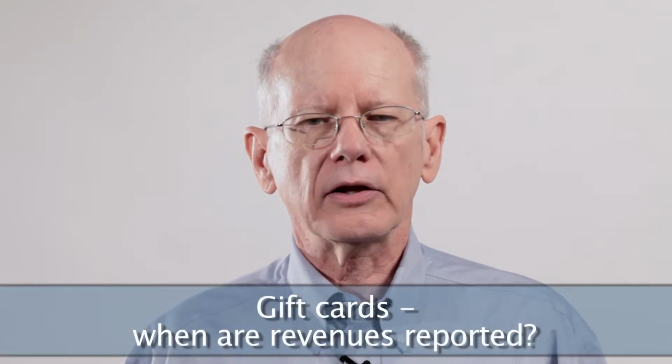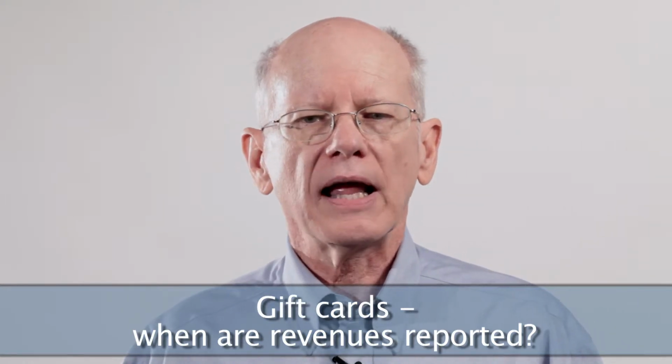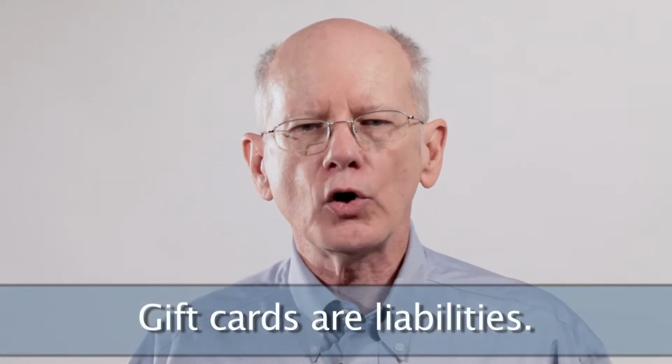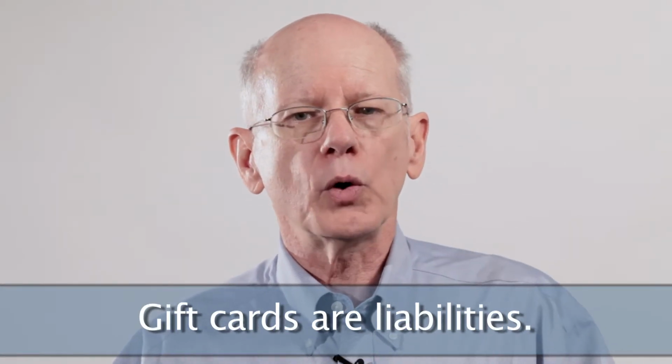So what we're looking at is, if you go to a store and they sell you a gift card, how do they report that? Well, the answer is a gift card is just a liability because they owe you something. They owe you some ice cream, or if it's a bookstore, they owe you a book. So they cannot report a revenue at the time they sell that gift card. They might like to, but they can't because the earning process is not yet substantially completed. They've not yet done what they're taking the money for.